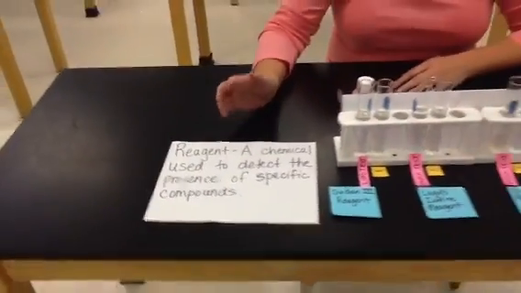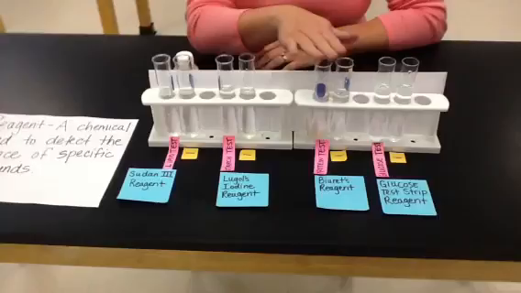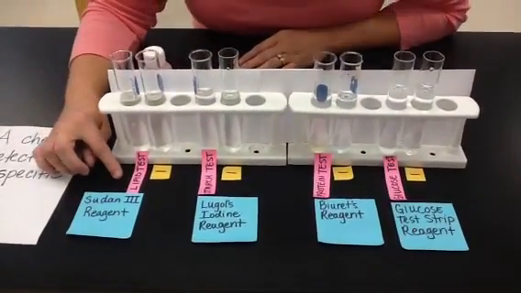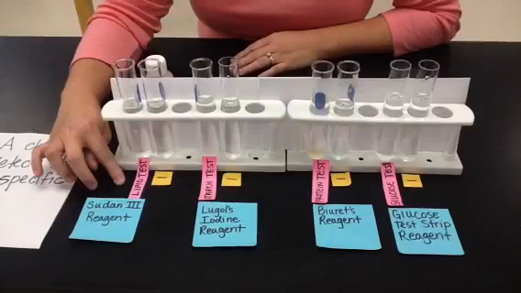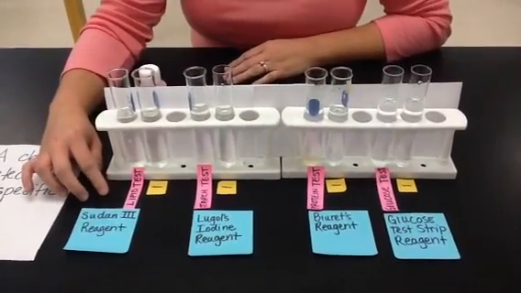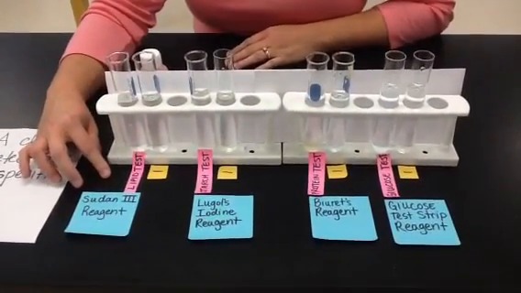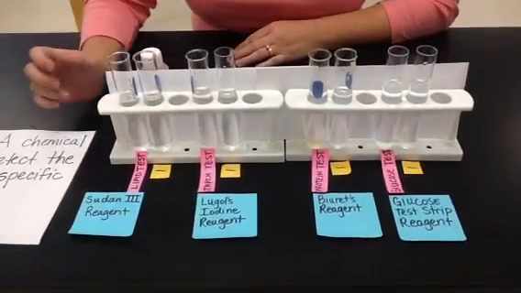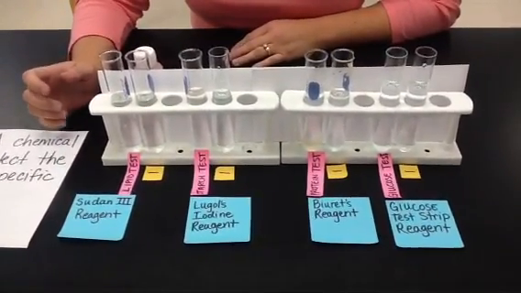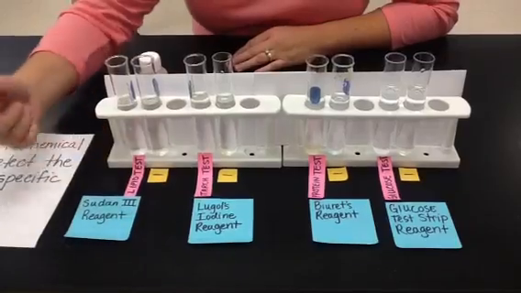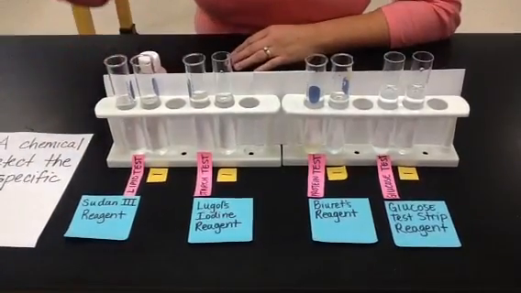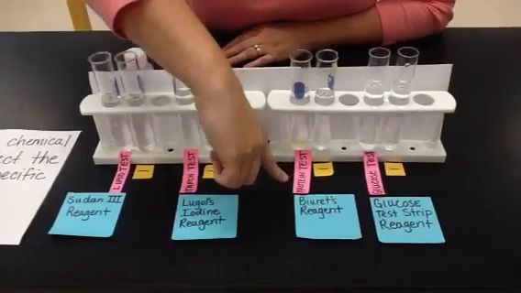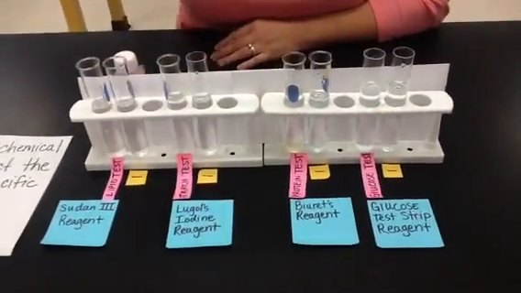So I have in front of me 4 solutions. And these solutions are my lipid solution. Remember, lipids are fats, oils, steroids, and waxes. I have a starch solution here. Remember, starch is a large polysaccharide. It's part of the carbohydrates organic compound family. And then over here, I have a protein test.